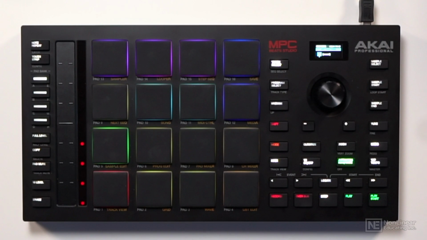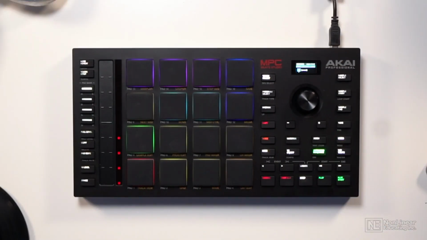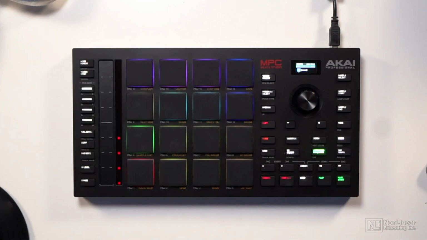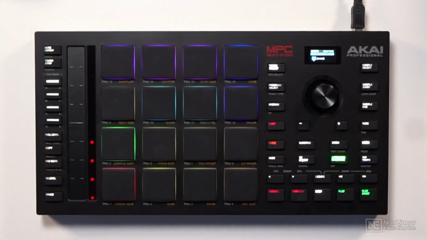And if you notice, underneath each MPC pad, it has the name of the pad and also a mode. So for instance, the pad in the top left is pad 13, but it also can give you access to sampler mode. To access sampler mode, I simply hold down mode and hit pad 13. And now I'm in my sampler.